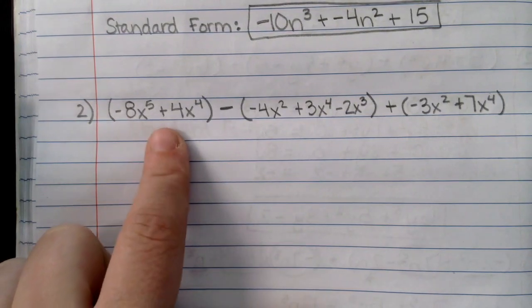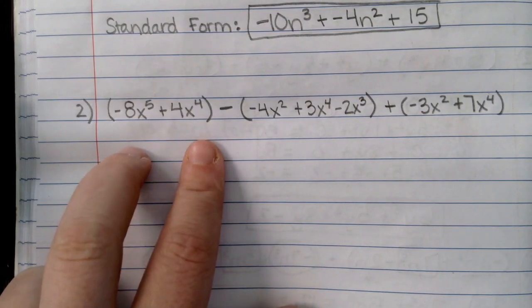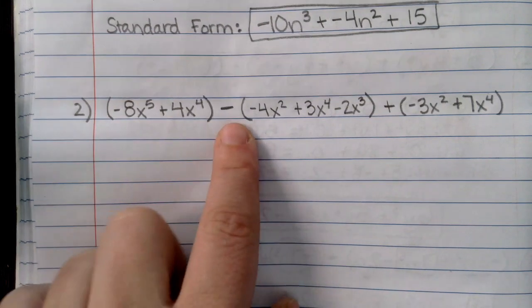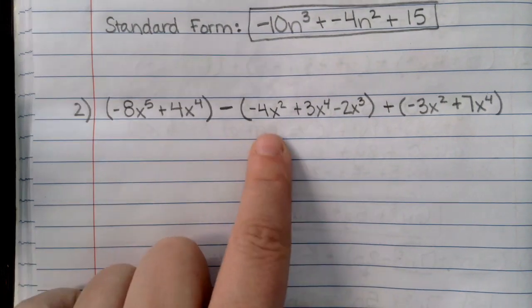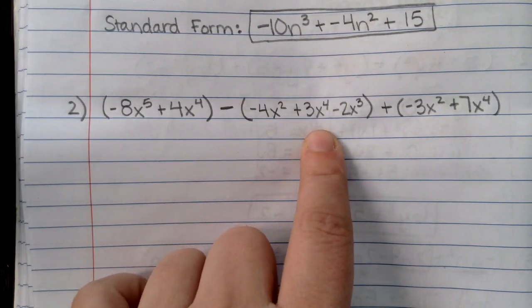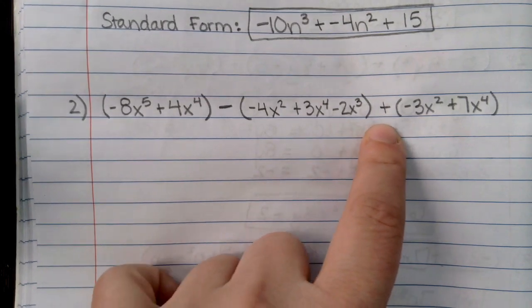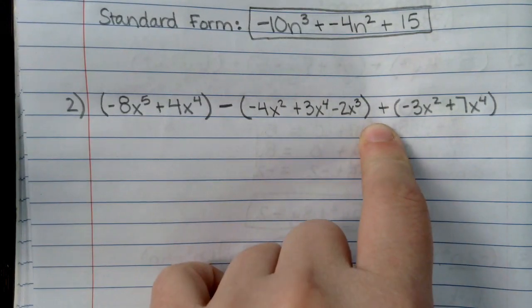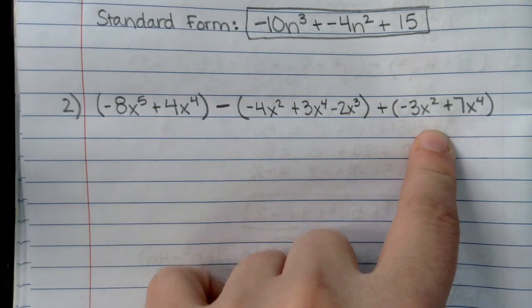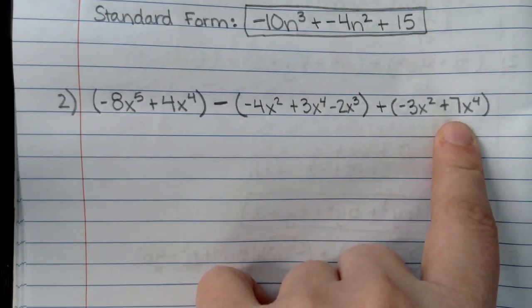Minus, and then a trinomial, so parentheses, negative 4x to the 2nd power plus 3x to the 4th power minus 2x to the 3rd power. Parentheses. Okay. Plus, and then the binomial, negative 3x to the 2nd power plus 7x to the 4th power. Got it written down? Yeah? We're good?